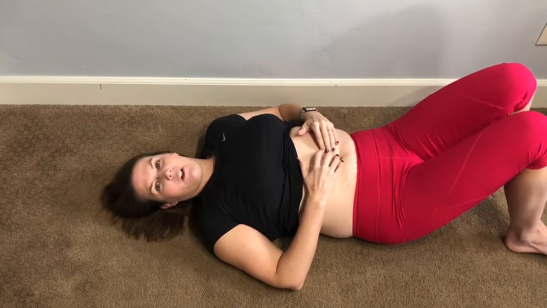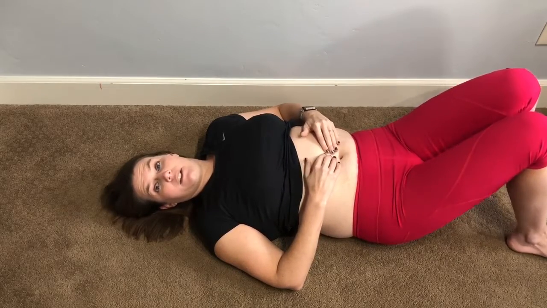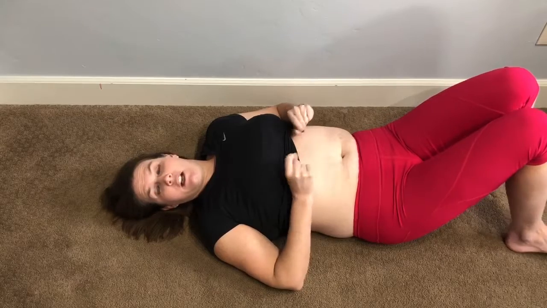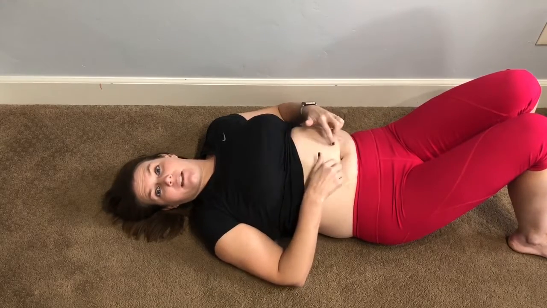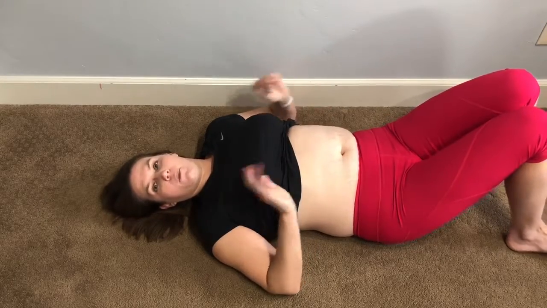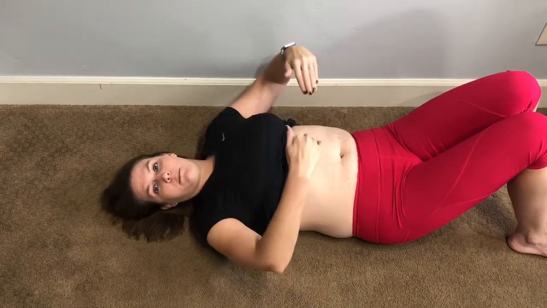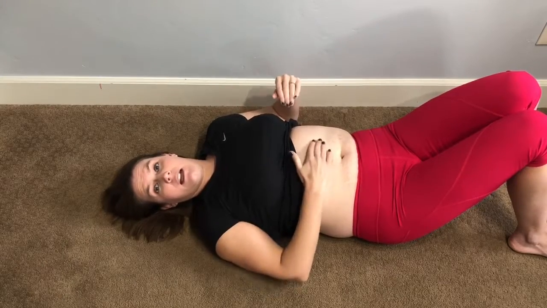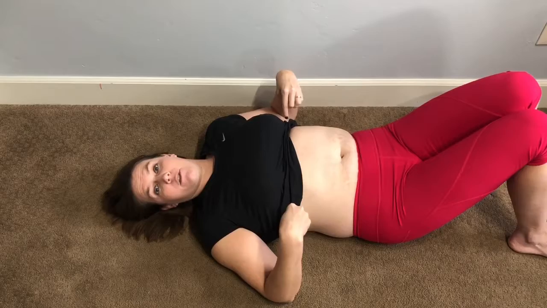Another question I get from a lot of people is how do I tell the difference between the squish of tissue and fat that is in the way? Okay, the way you tell the difference is how deep you are in there pushing. Fat is the top layer of the tissue, and then your muscles are going to be below that.